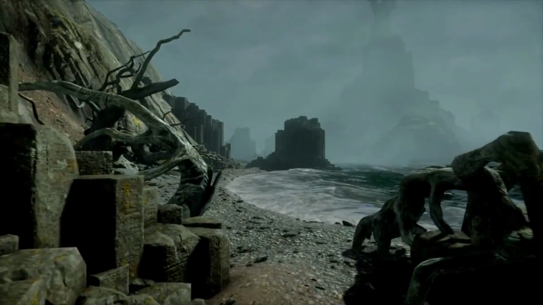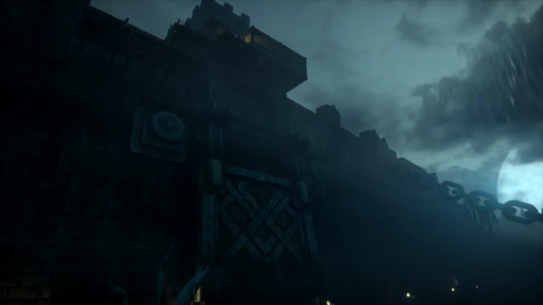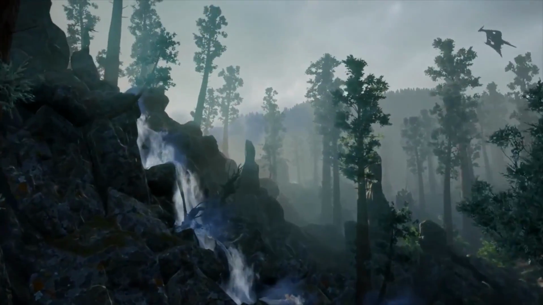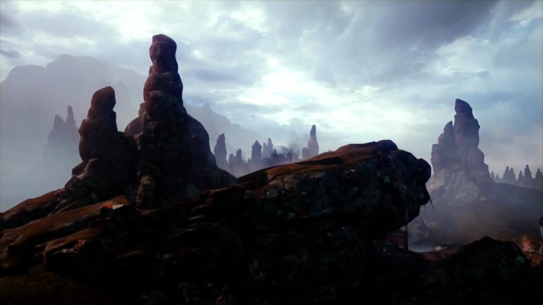So Inquisition is being made in Frostbite 3. How has that changed the way you guys work, especially when it comes to environments? So Frostbite 3 has offered us much more advanced rendering capabilities than our previous engine, allowed us to have a lot of micro detail in the environment. We've got realistic water, we've got incredibly dense foliage, we've got wide open vistas and much greater environments than we've had before, much bigger environments than we've ever been able to do before.